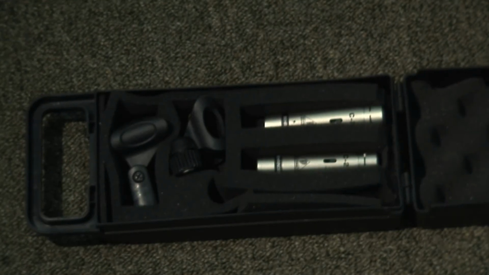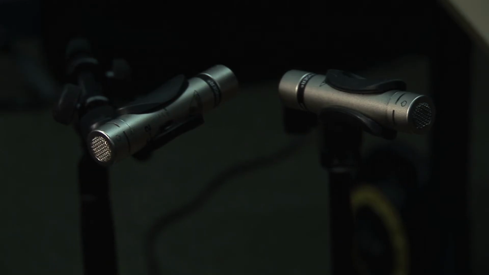The stereo pair are the last set of microphones. The stereo pair are 2 small condenser mics which come with a T-bar for mounting on a mic stand. They require phantom power and are connected via XLR cables.